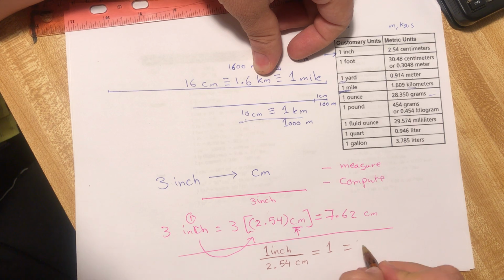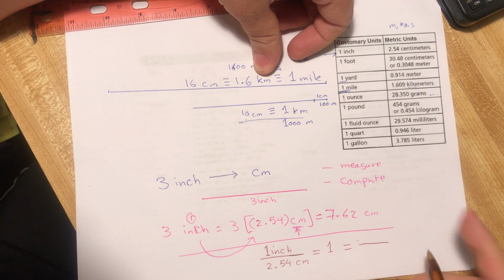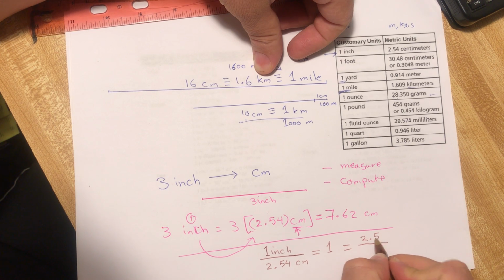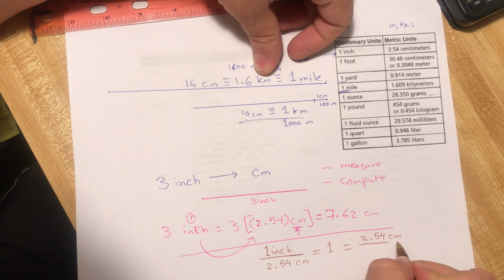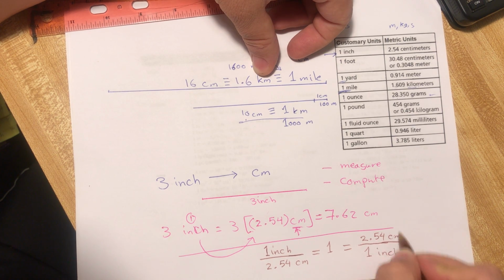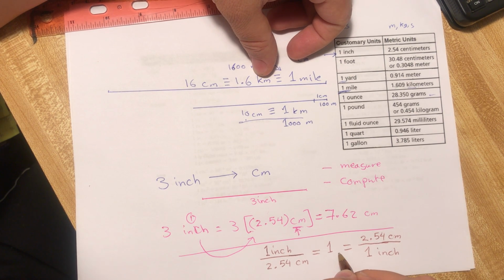Also, this value I can exchange it like this: 2.54 centimeters over 1 inch. They are the same, they are equal to 1.